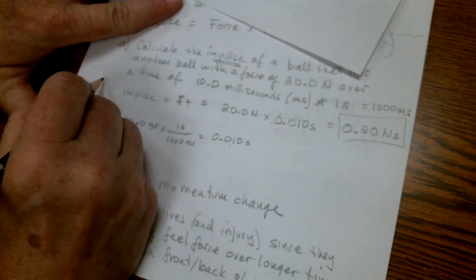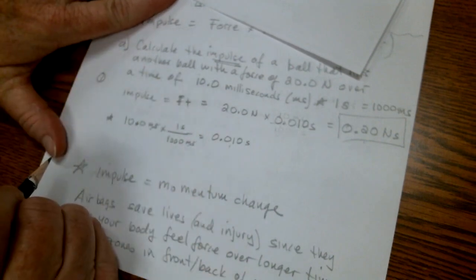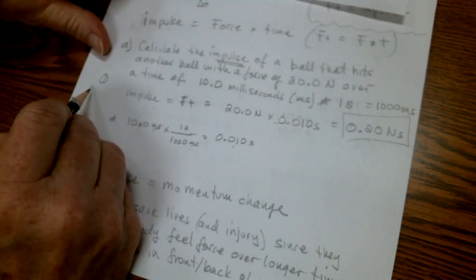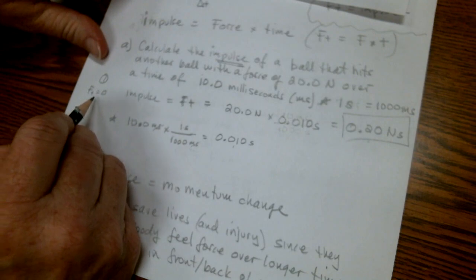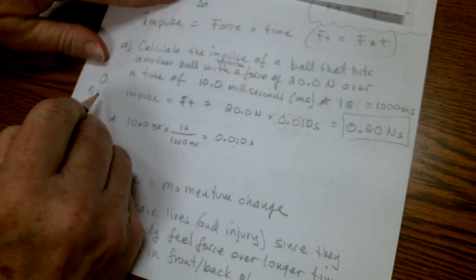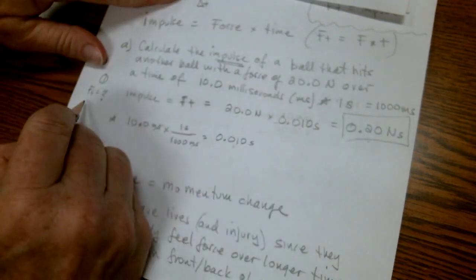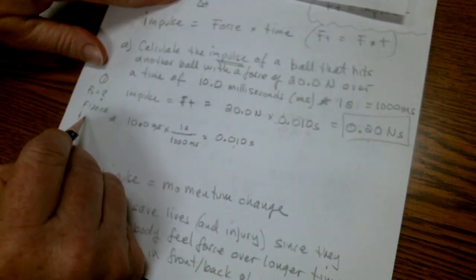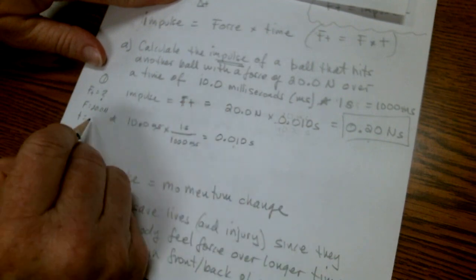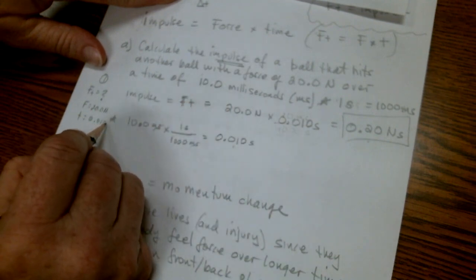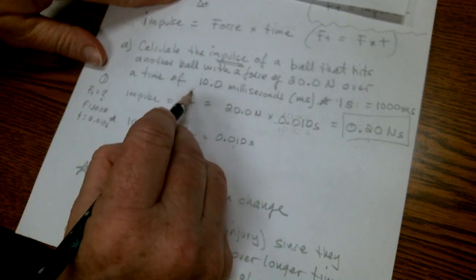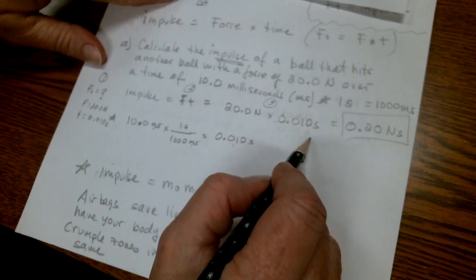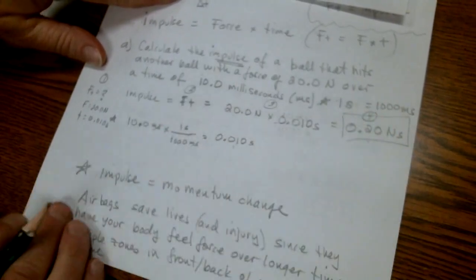Okay, so on the test, you would have to do your data, which would be impulse equals, I'm sorry, impulse is your question mark. Okay, it tells you the force is 20 newtons, and it tells you the time, which is in milliseconds, but now we've converted it, 0.010 seconds. Okay, this is the second part, your formula. The third part, which is your numbers, and the fourth part, which is your answer.